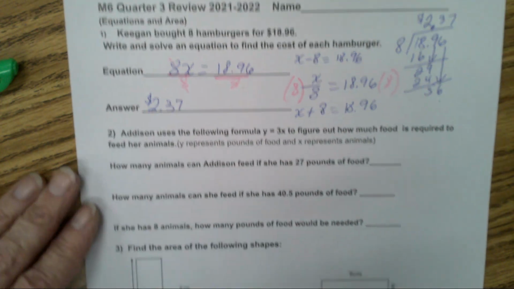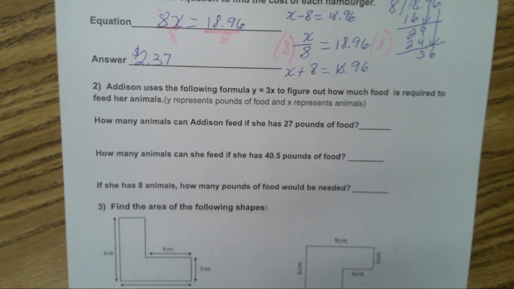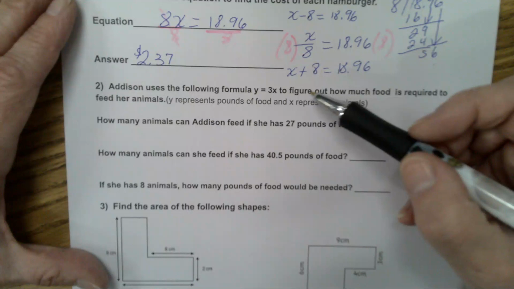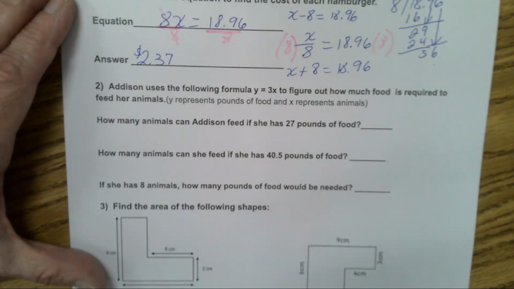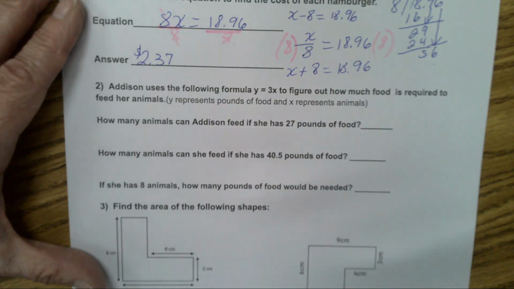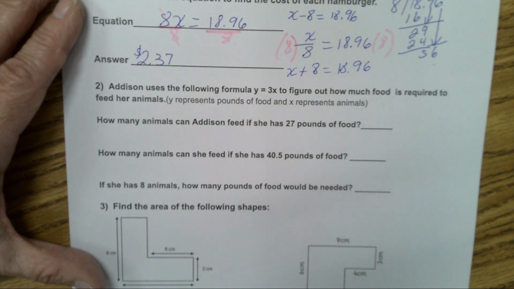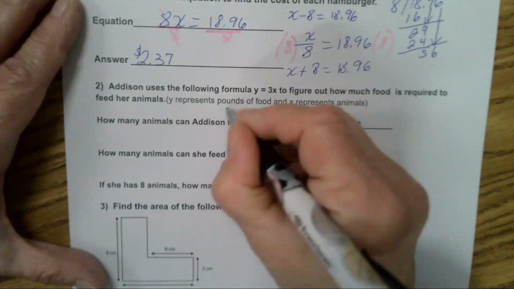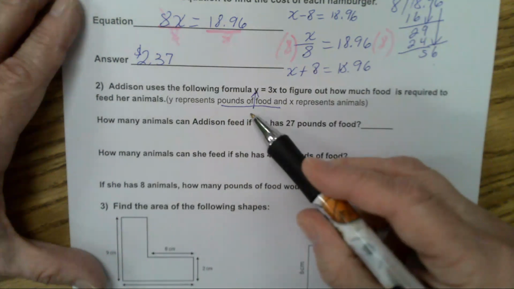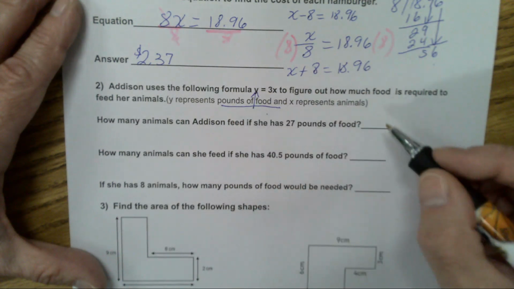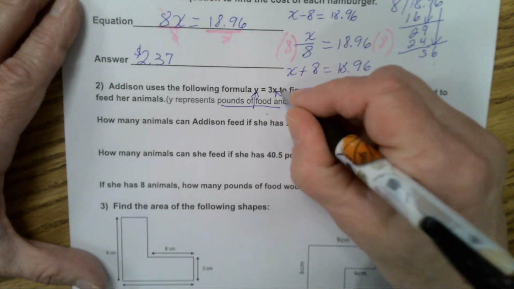another equation choice. Addison uses the following formula: y equals 3 times x to figure out how much food is required to feed her animals. Now, they have values. What does y equal? Y is pounds of food. So when you see y, you're going to put how much your food weighs. And x represents how many animals. So whatever you put here tells you how many animals you have.